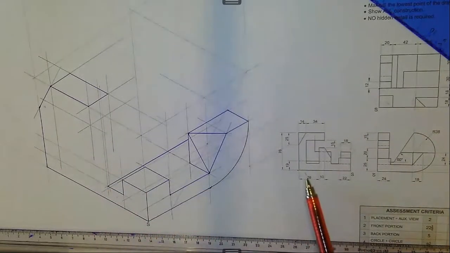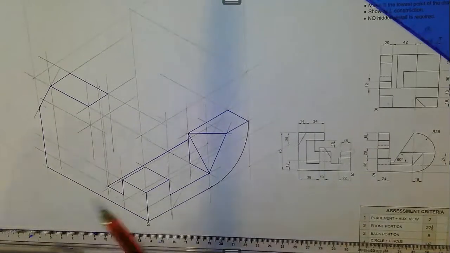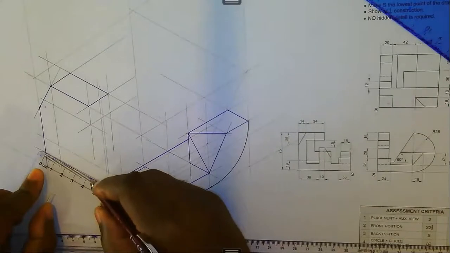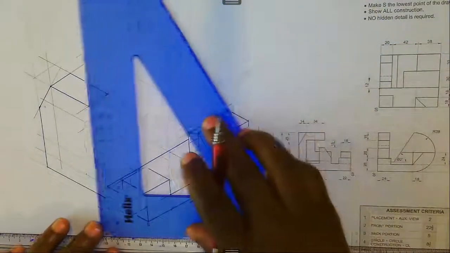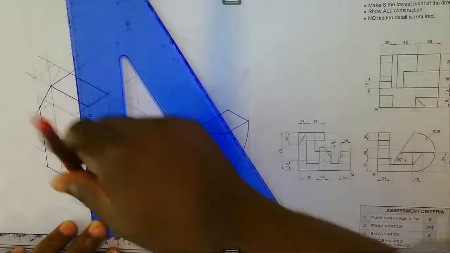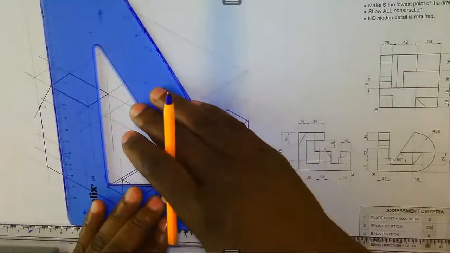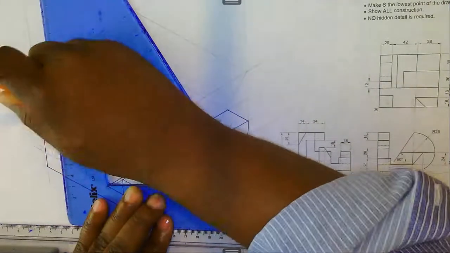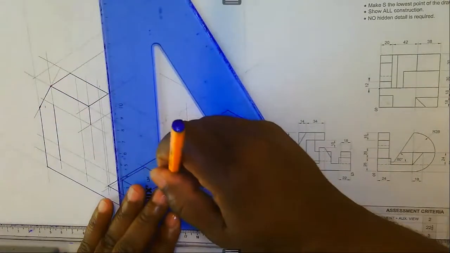Then the other thing, we are also given from here to there, that's 38. So we need to measure from here 38. We take this one up like that. Let's outline what we have now. We can outline this. We can outline the 15 millimeter mark. This one.